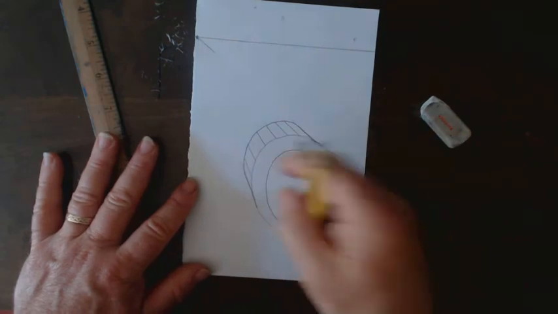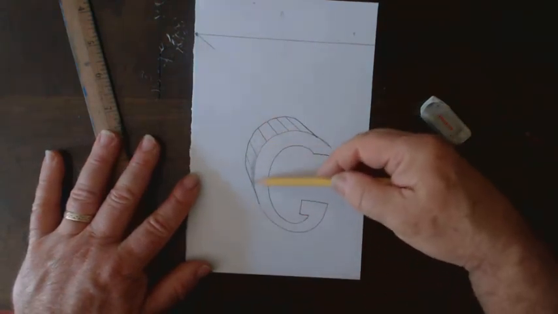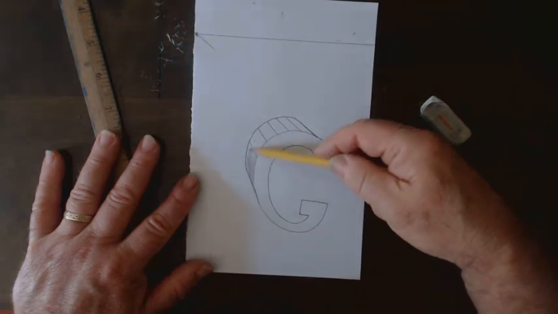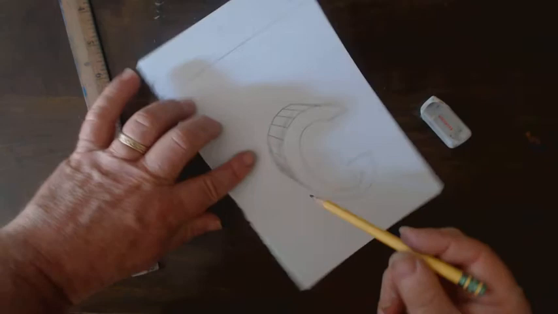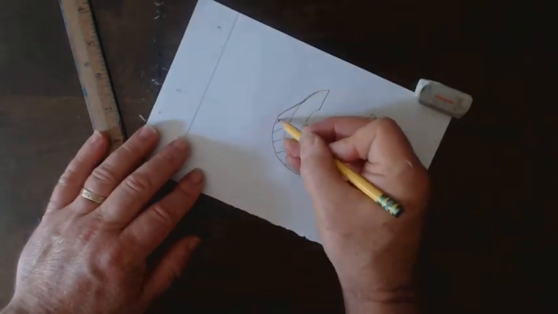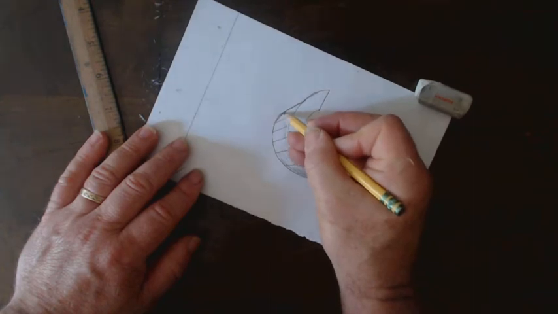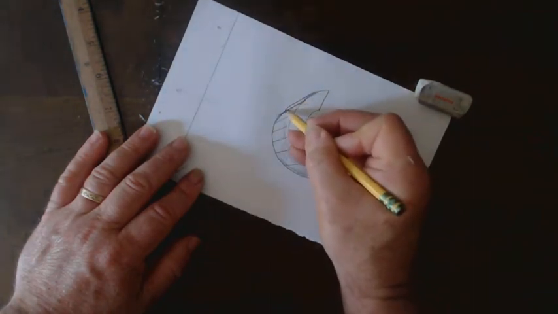Now I have this side here, and I'm going to add a little tone to it to make it stand out so it separates from the front or the original bubble letter G. I think that makes it a little easier to see. I also noticed that I'm not happy with this space here. I feel like I missed something. I feel like this needs to come down a little more, and this needs to come out from here a little more. But I'll fix that.